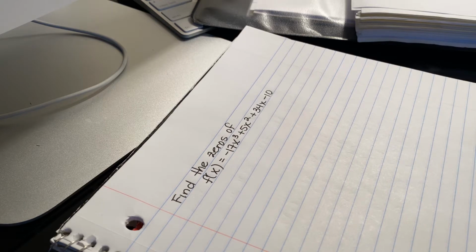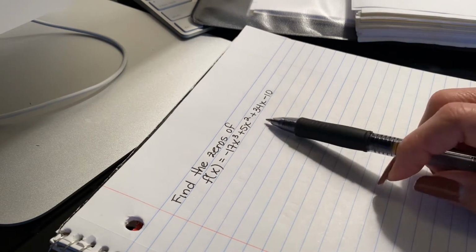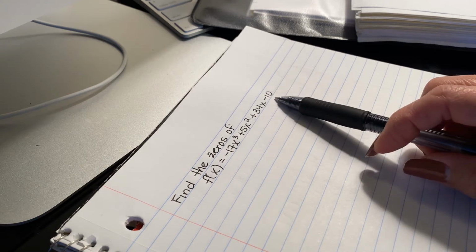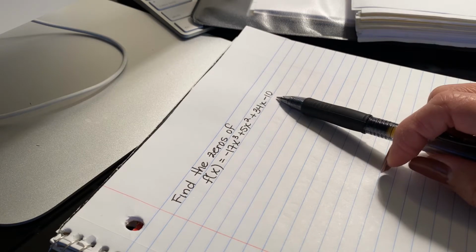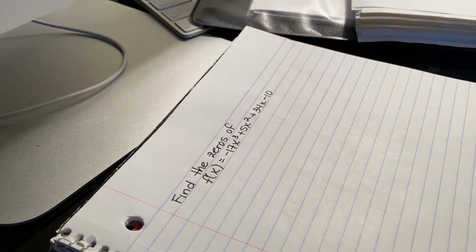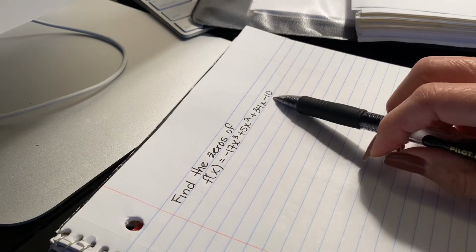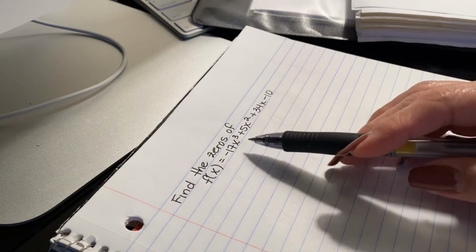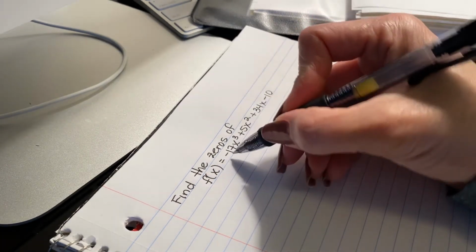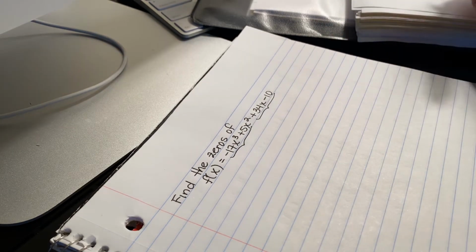So let's start off with f of x equals negative 17x cubed plus 5x squared plus 34x minus 10. So we check first to see if a greatest common factor is found between these four terms. And as of now, there isn't anything other than positive 1. So that's not going to help us. But we do see that there are four terms, so we always attempt to see if factoring by grouping would work out.